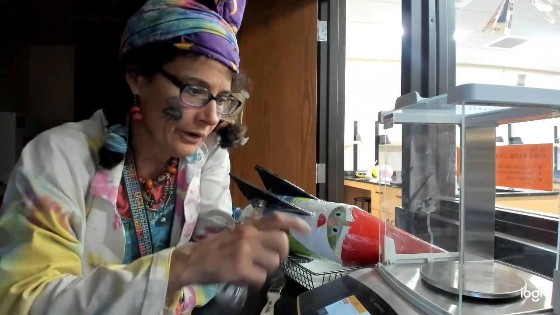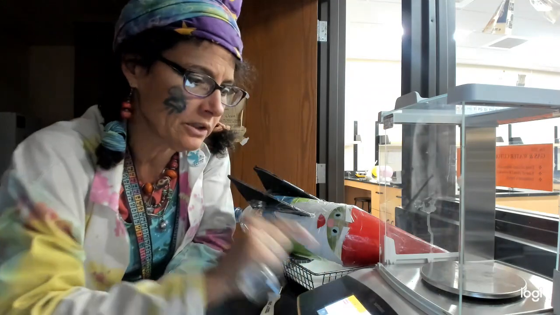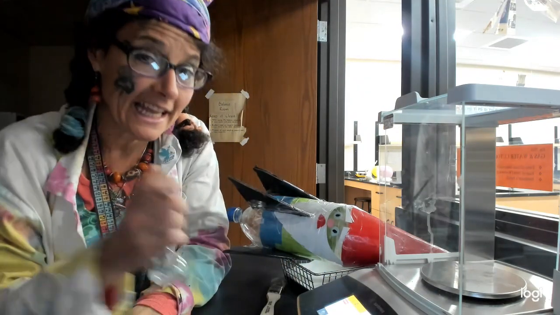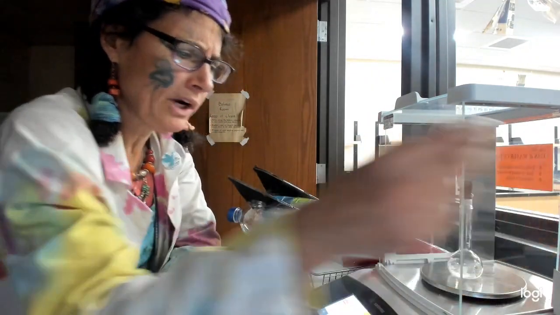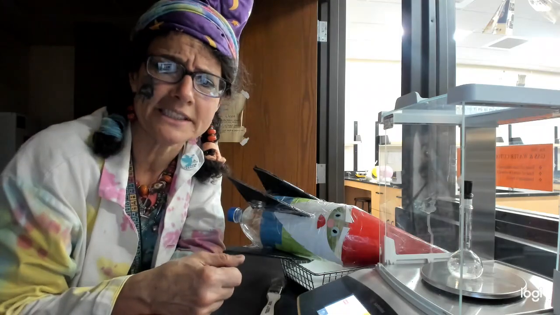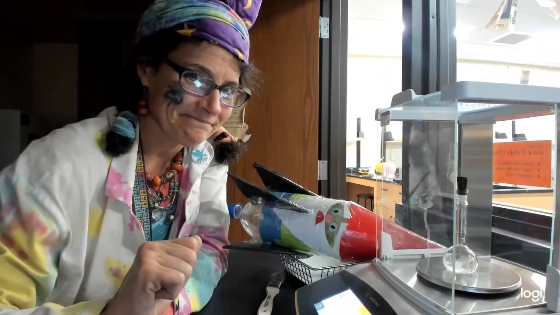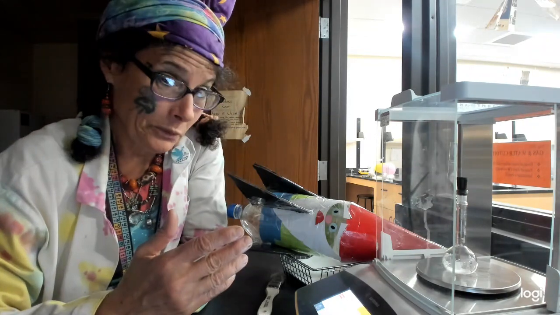So, we take our scale, and it's nice, it's digital. We hit 0. We give it a moment, and then we put our flask on. I'll normally put a piece of paper on because we're working with a solid sample, and then we get our measurement and we just write down that number, 22.823. All right.